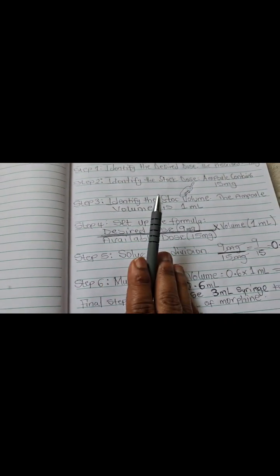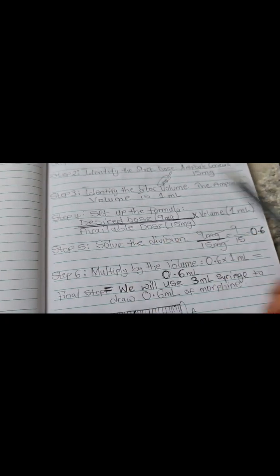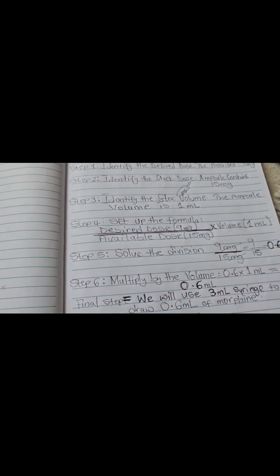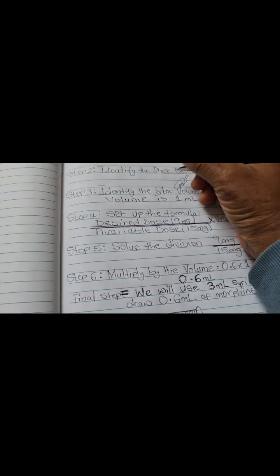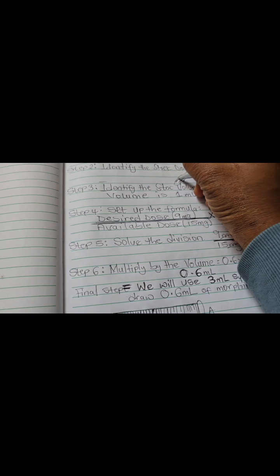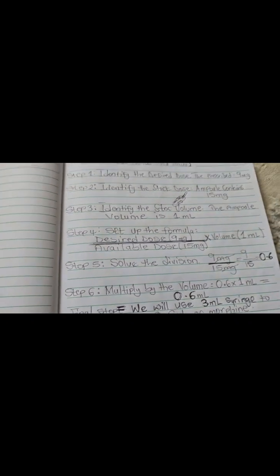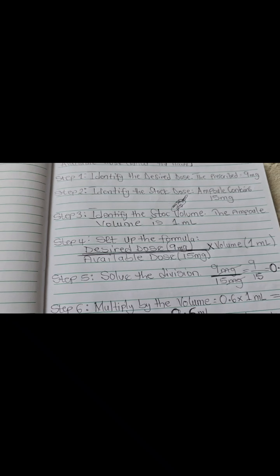So we know the 15 milligram is what the individual ampoule that the morphine comes in. So the individual morphine will come in 15 milligram. That is what we have on the ward. Not to say every morphine comes in 15 milligram, please. This is what we have on the ward.